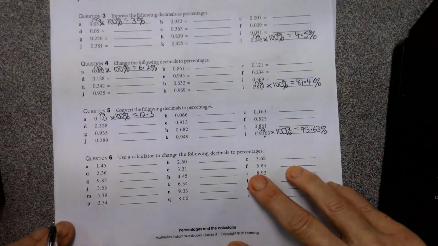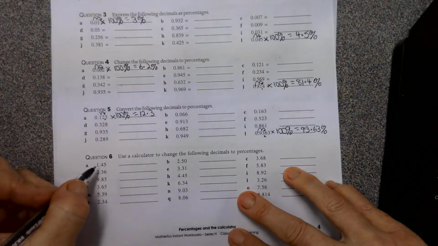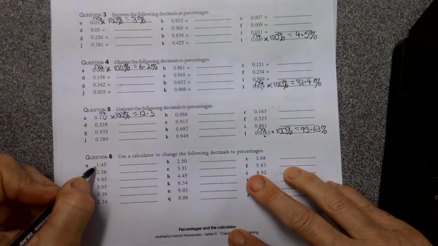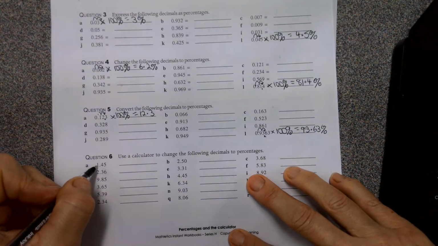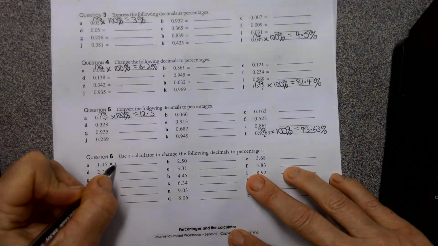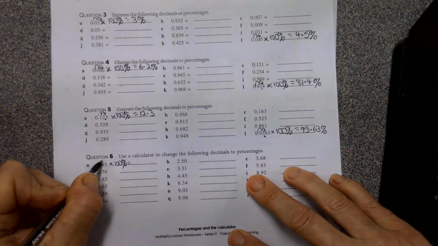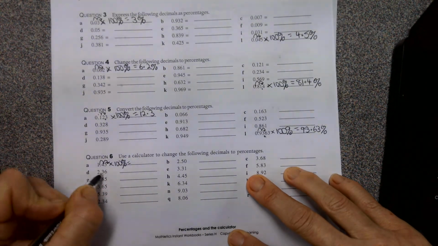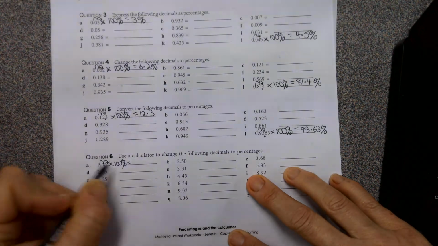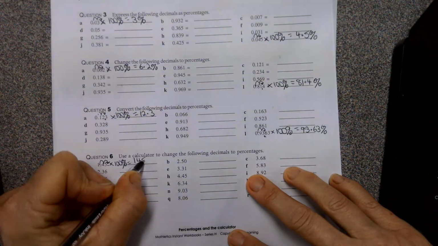And the last one, this is pretty clever, we've got more than 1. Let's see what that works out to be. Once again, multiply by 100%. Move the decimal place twice to the right, and our decimal comes to the end, so we've got 145%.